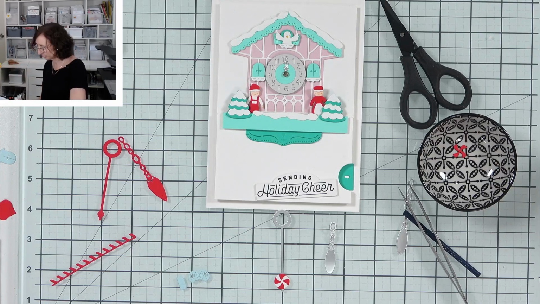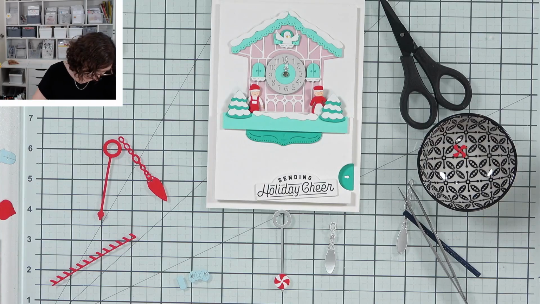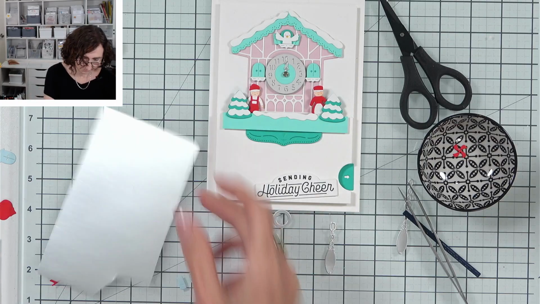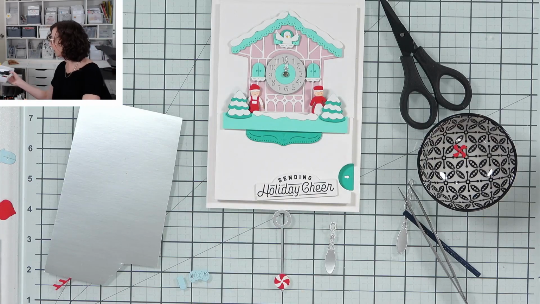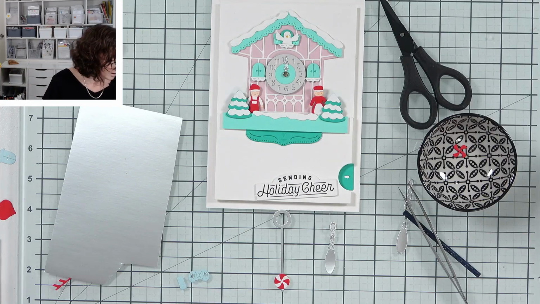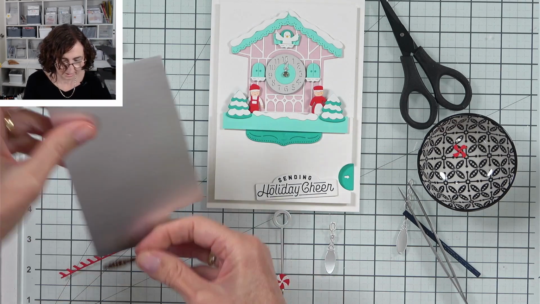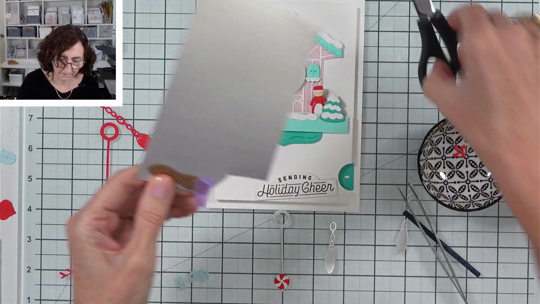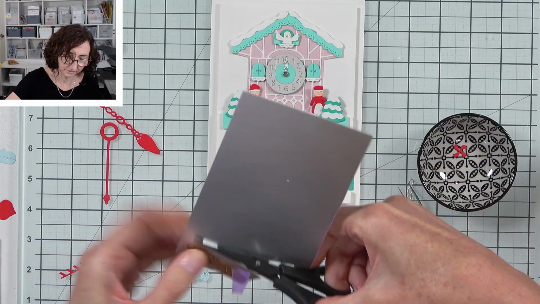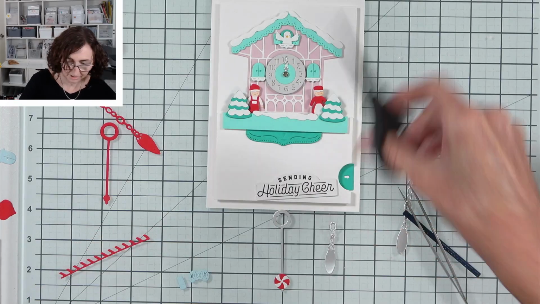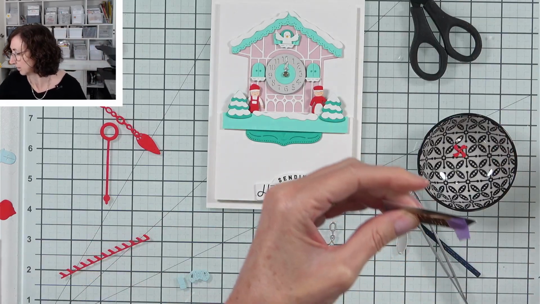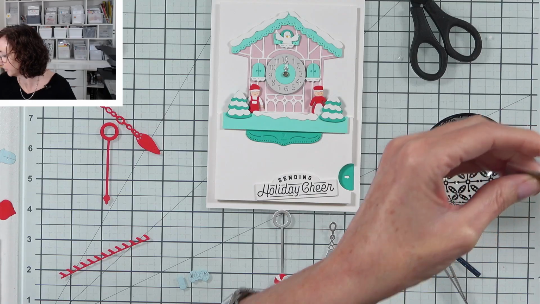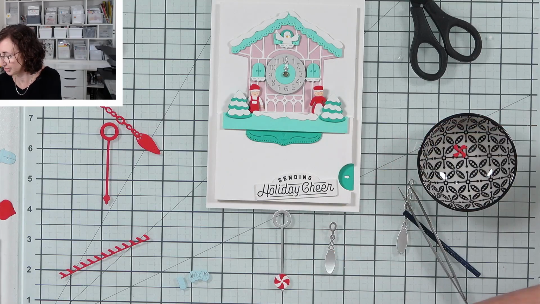where is it? I'm sure I had some silver. A scrap box. And I need die cut. Not the Christmassy wide one, the regular.